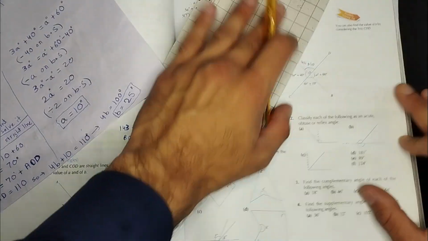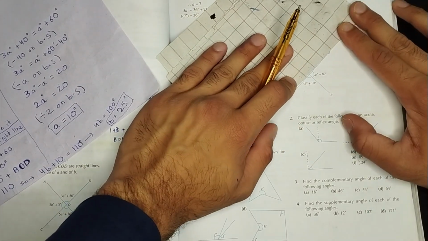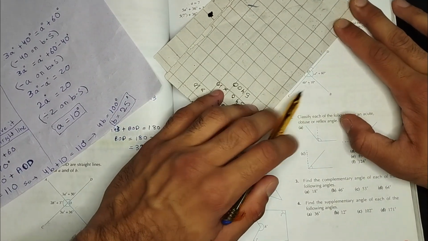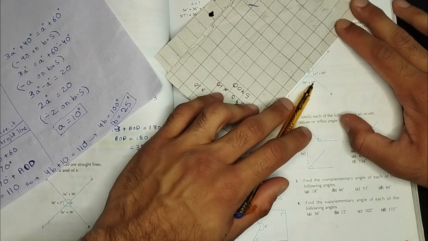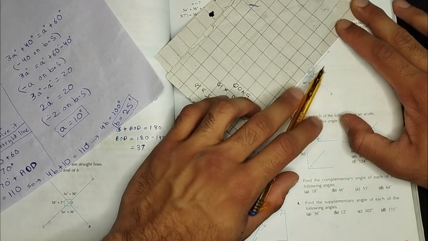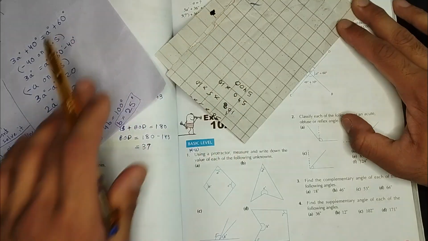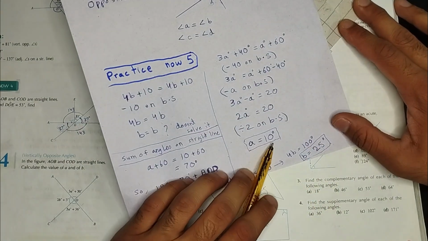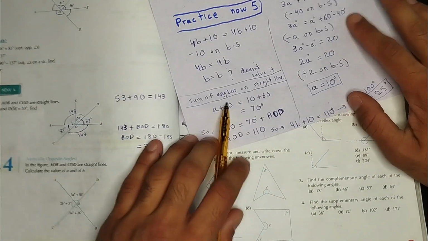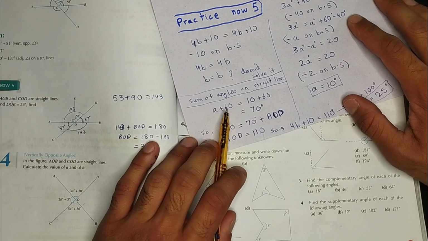We're going to find the value of B by using the sum of a straight line. The sum of them is going to be equal to 180. And now, since I know the value of A, which is equal to 10 that I just found, I will be able to put the value of A in the sum, and I will easily be able to find the value of B.